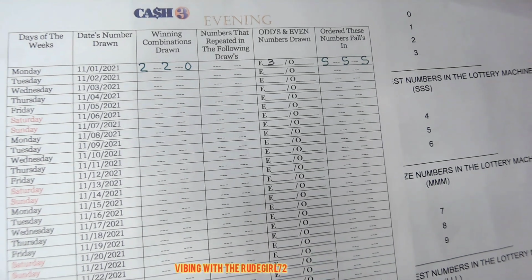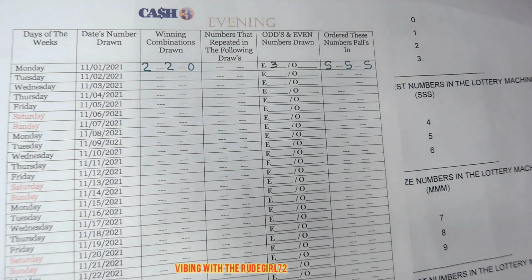Okay, it is so important to have a spreadsheet. Always have a spreadsheet, because you really need to track your numbers, see every day what numbers come out, so you can get a better idea of what the next possible combination you want to choose to go and play. Okay, because that's what I do.